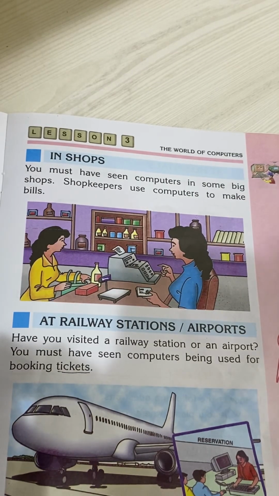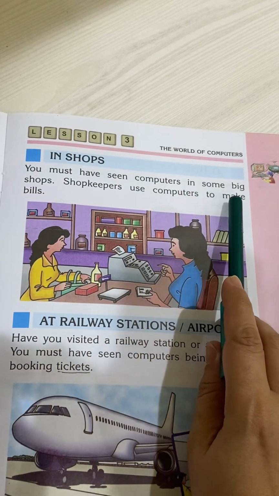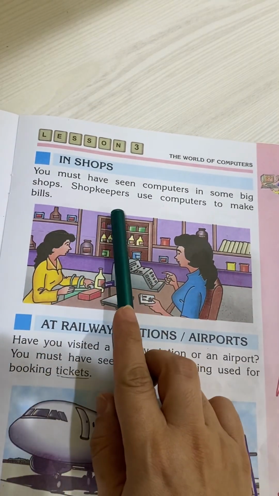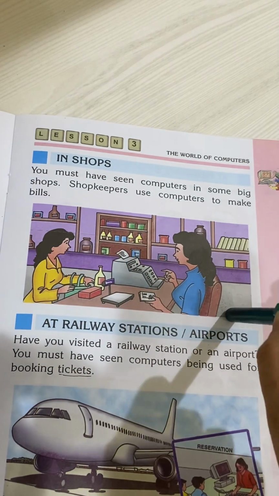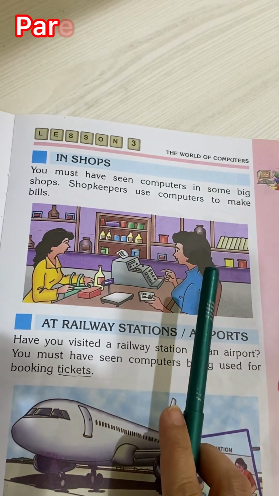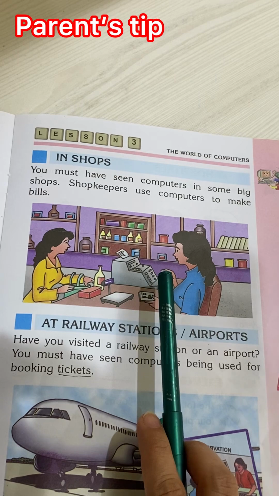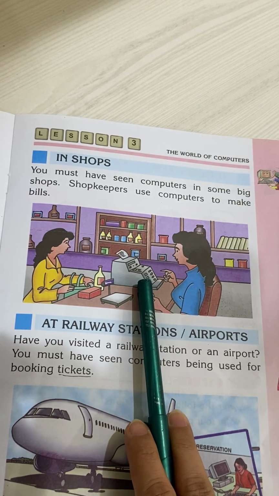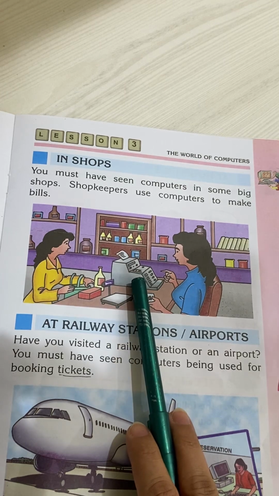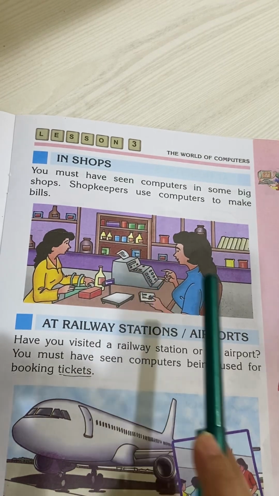Now we are going to study how in shops and railway stations computers can be used. You must have seen computers in some big shops. Shopkeepers use computers to make bills. Here, if you have a collection of bills at your home about pharmacy, supermarket, hypermarket, or any clothing brands, you can show all those receipts and bills to your kid.